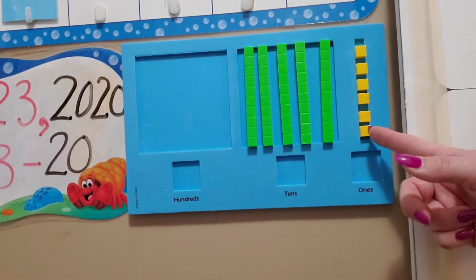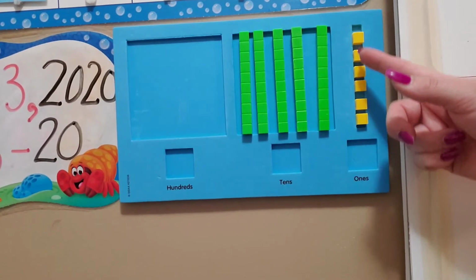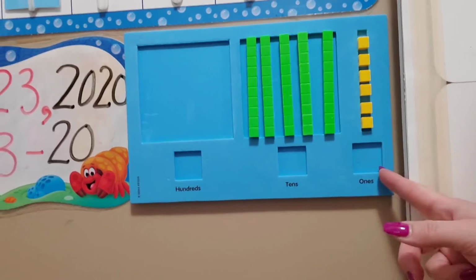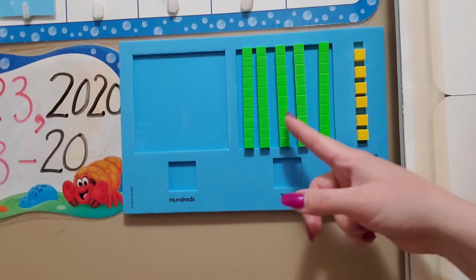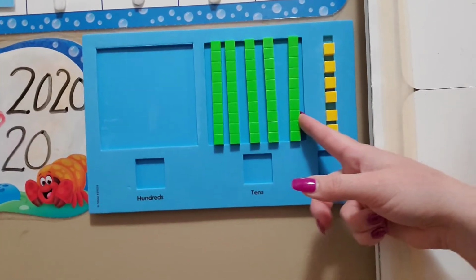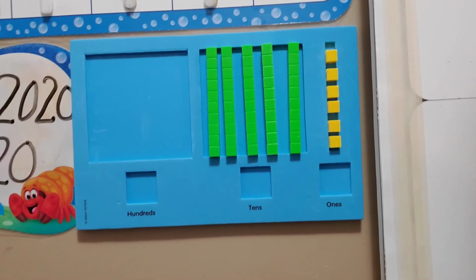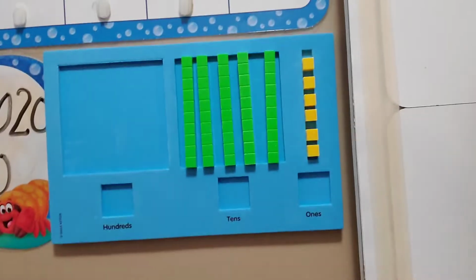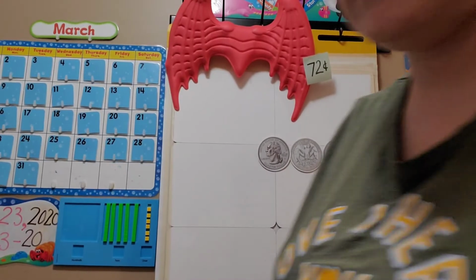We have 1, 2, 3, 4, 5, and 6 ones. And let's count our tens in groups of tens. 10, 20, 30, 40, 50. 5 tens and 6 ones makes what number? 56. We don't have any hundreds today. 56.